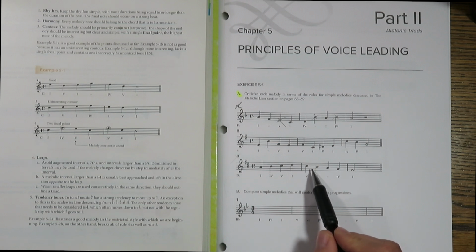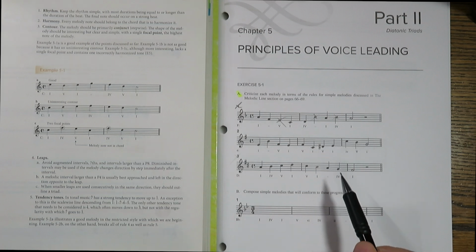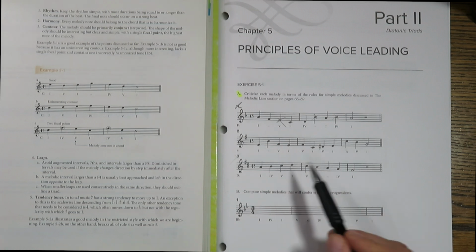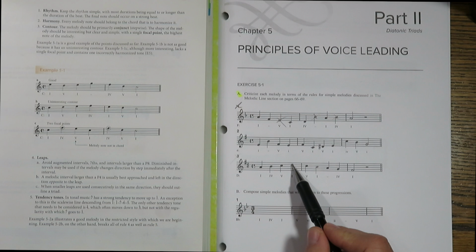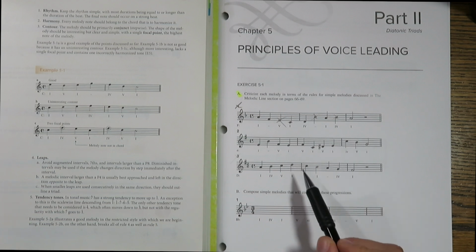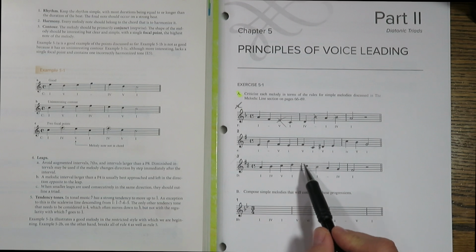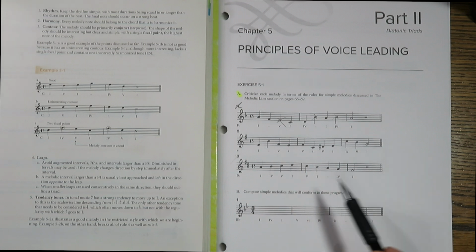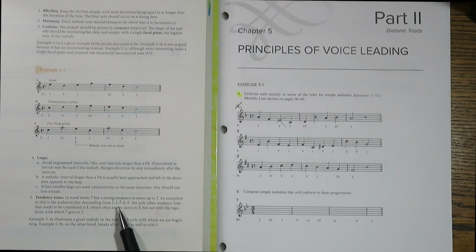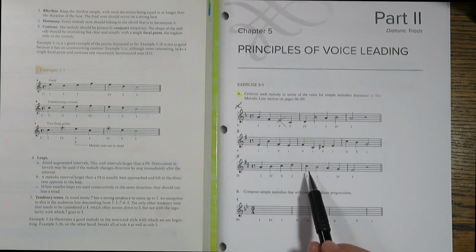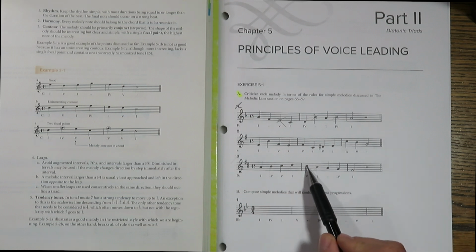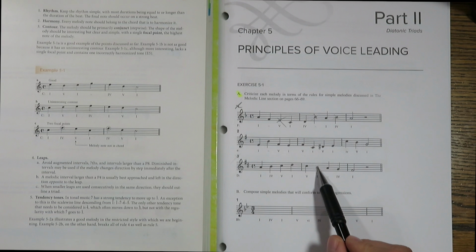Now, remember the exception. The tendency tone, the leading tone, likes to go up to 1. But sometimes you can go from 1 down 7, 6, 5, and so on, right? Here's that exception. Okay? So let's check that out. We're going 1, 7, 6, 5, okay.